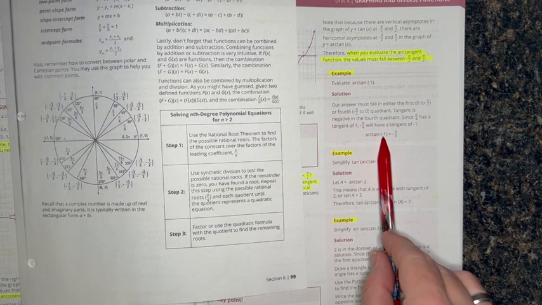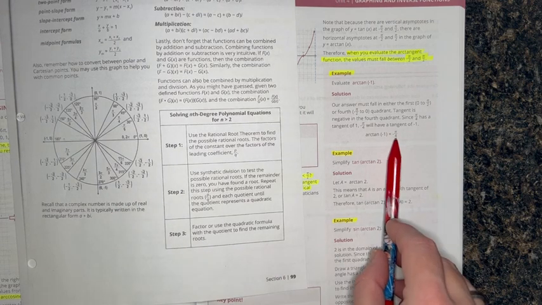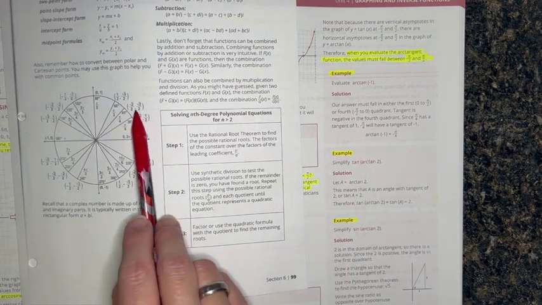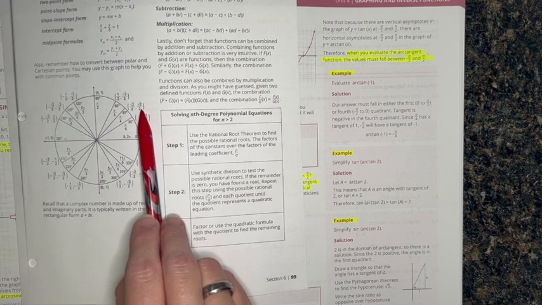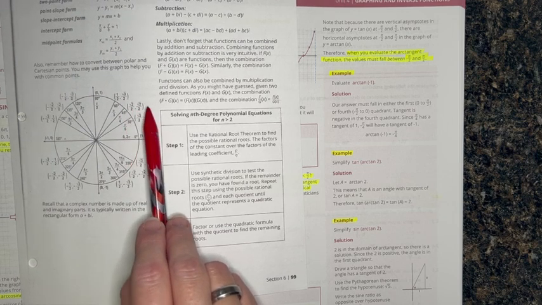The arc whose tangent is negative 1 is going to be negative pi over 4, because right here is our cosine and our sine. Tangent is sine over cosine.